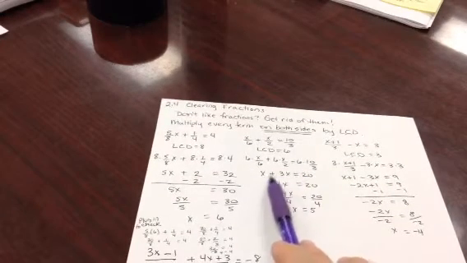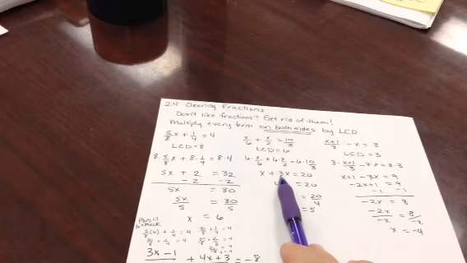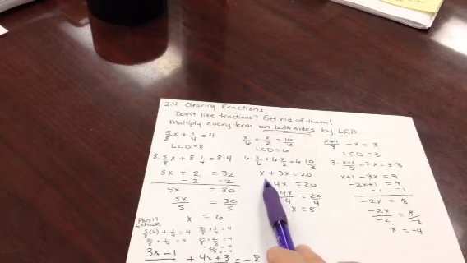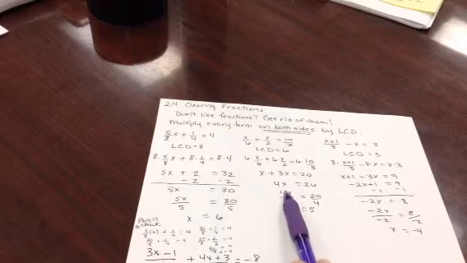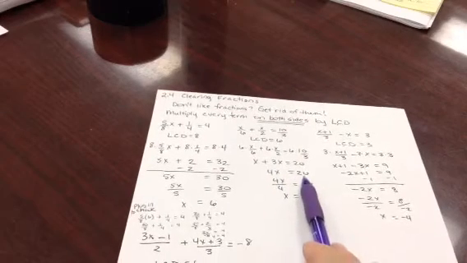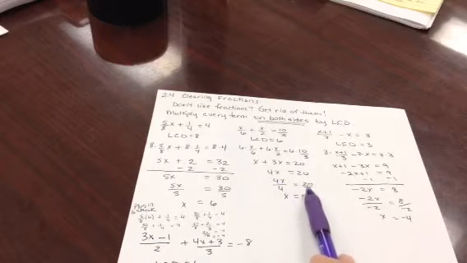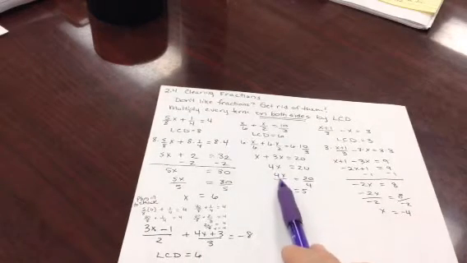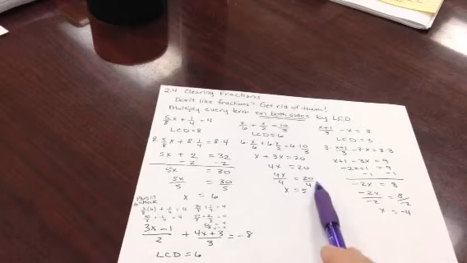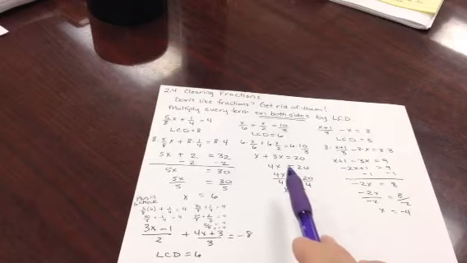Now I combine these two terms because they are like terms, and I get 1x plus 3x's is 4x's, which equals 20. And now I need to get rid of this 4, so I'm going to divide on both sides by 4 to make those cancel, leaving x, and 20 divided by 4 is 5, and just plug that back in to check.